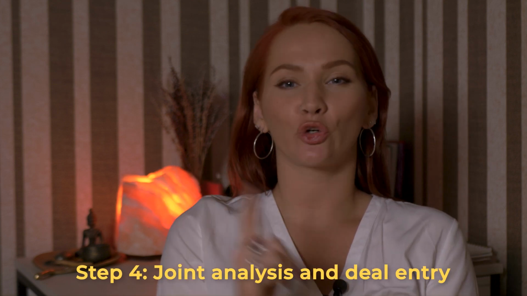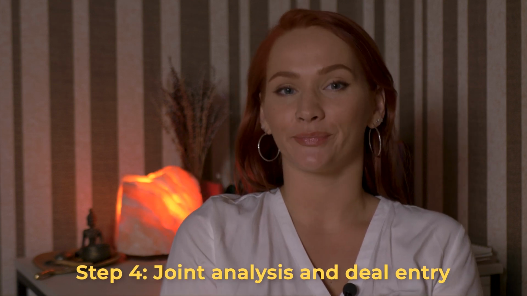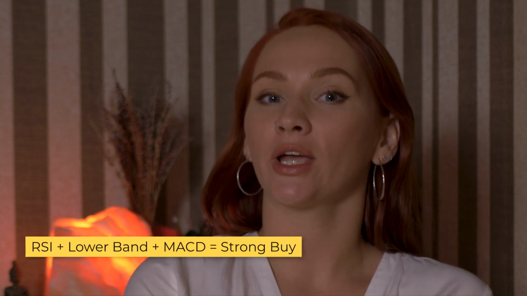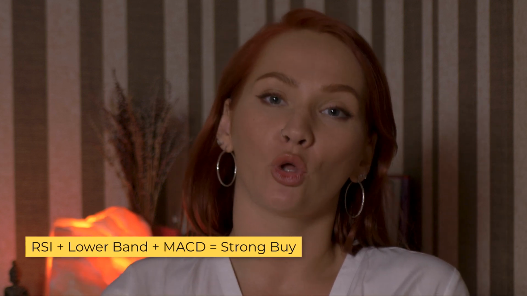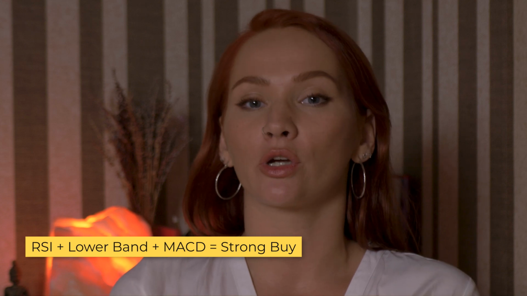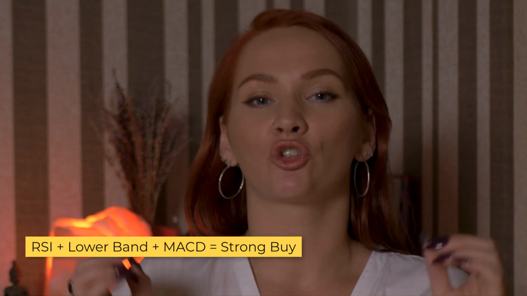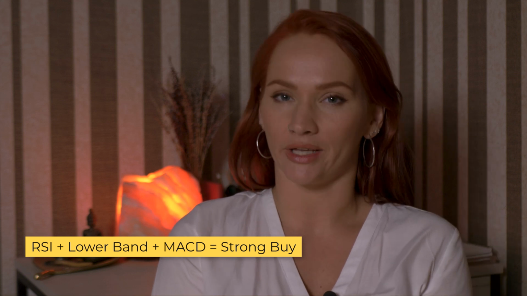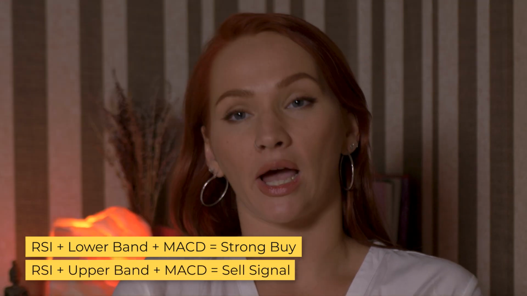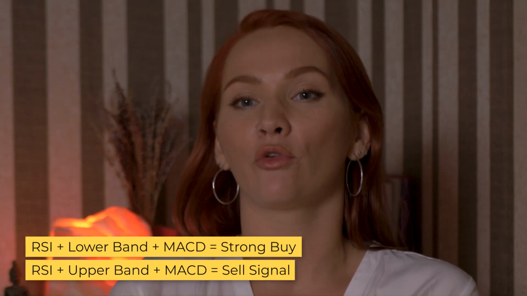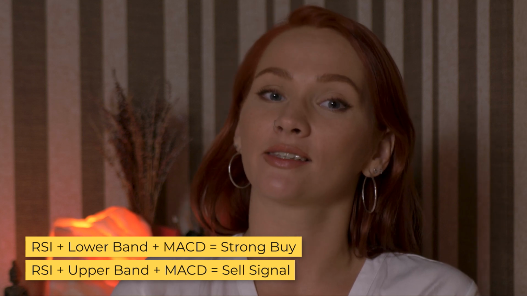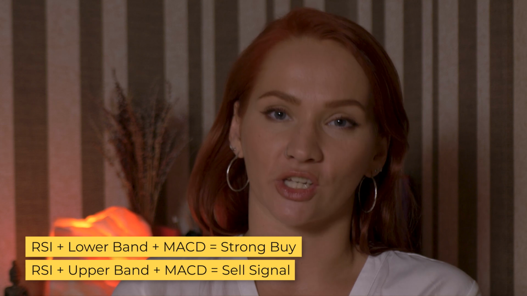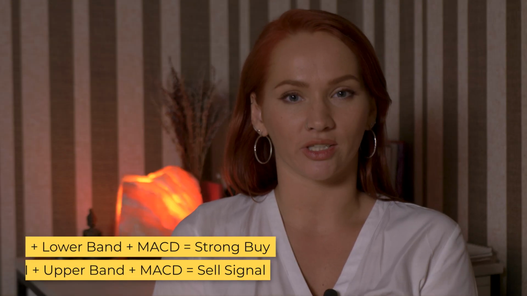Step 4. Joint analysis and deal entry. Final decision. If RSI shows overselling, the price is at the bottom border of the Bollinger Bands, and MACD shows a crossover to buy, this is a strong signal to open a long position, open an option to buy. If RSI shows overbuying, the price is at the top border of Bollinger Bands, and MACD signals a crossing to sell, this is a signal to open a short position, open a sell position.